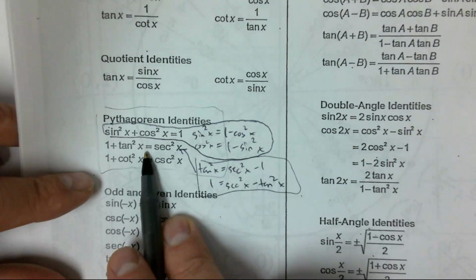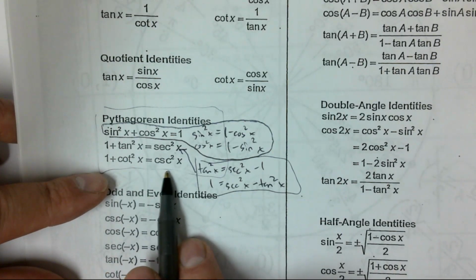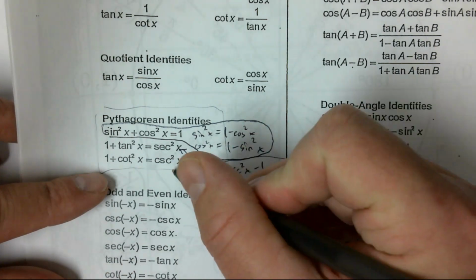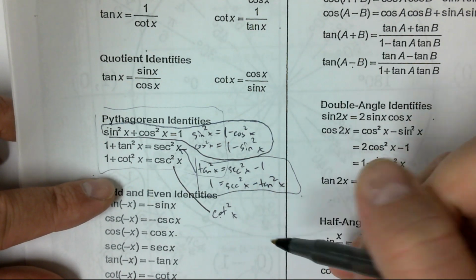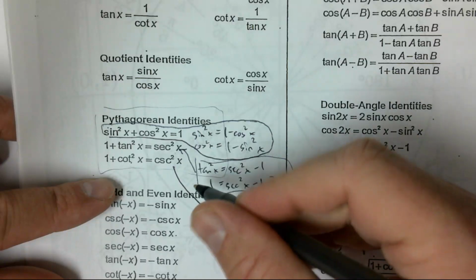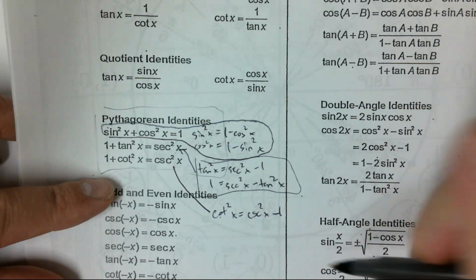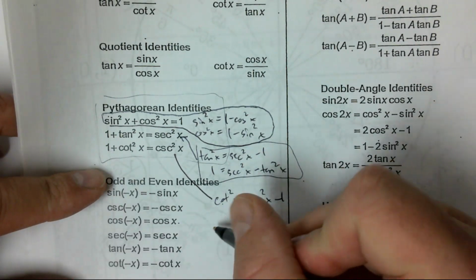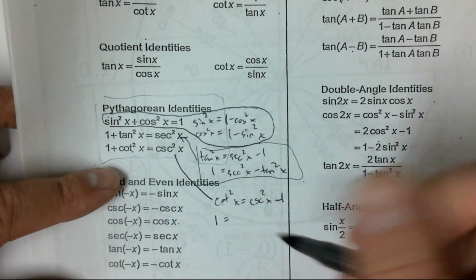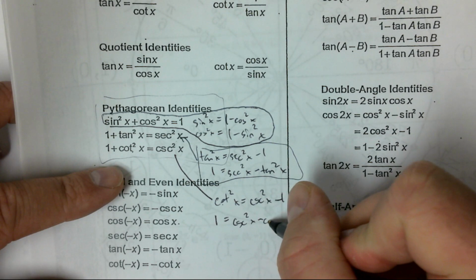And lastly, when you have 1 plus cotangent squared x equals cosecant squared, that also means cotangent squared x equals cosecant squared x minus 1. Or you can even set it equal to 1. 1 is the same thing as cosecant squared x minus cotangent squared x.